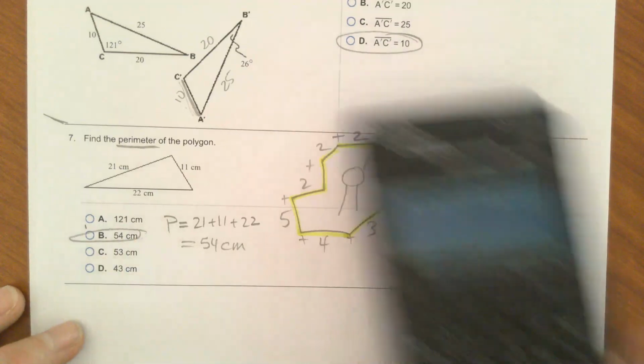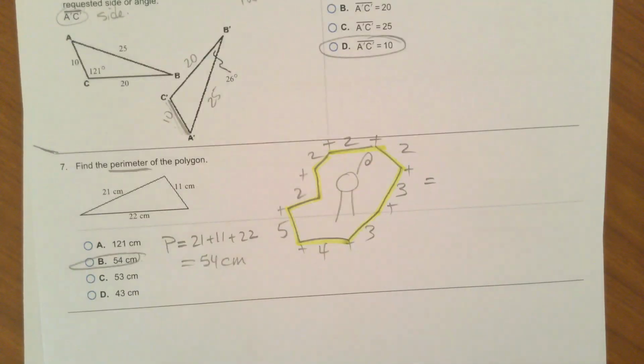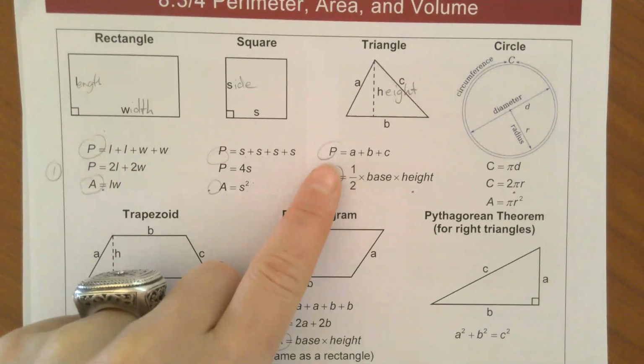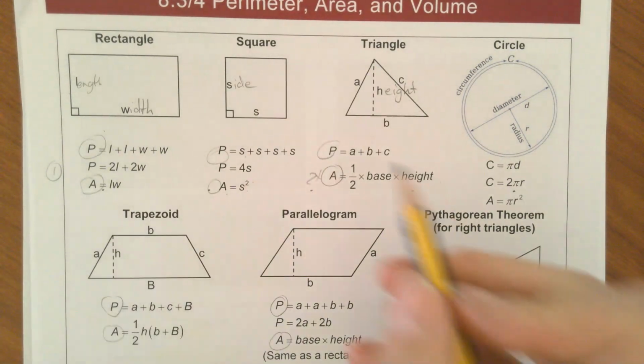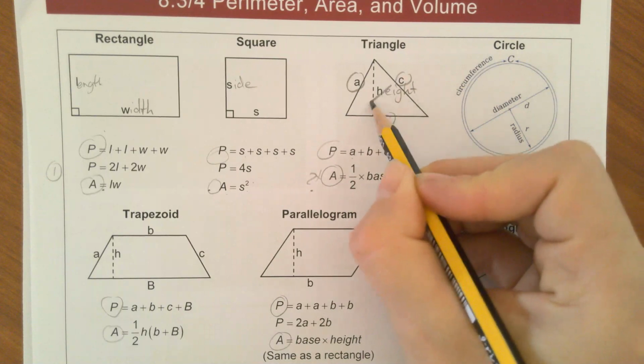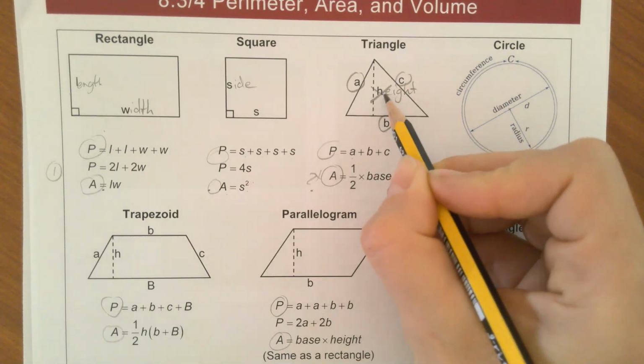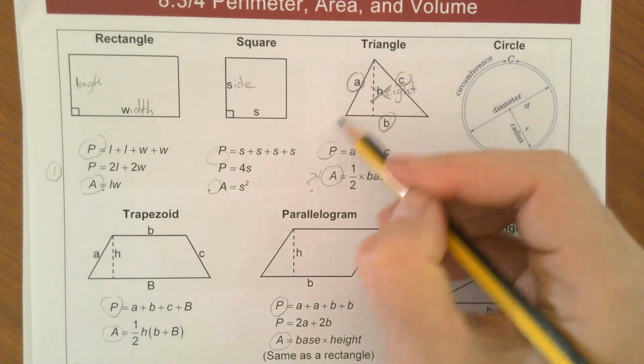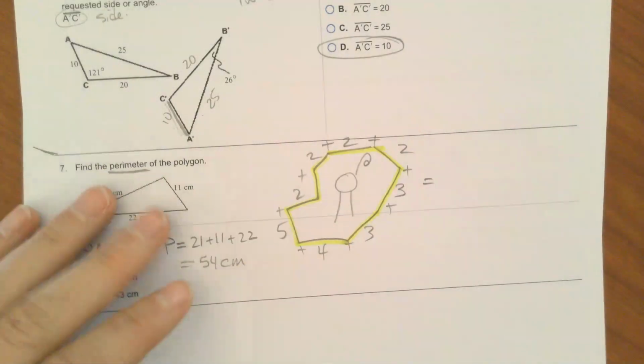Now if you forget, perimeter of a triangle is just A plus B plus C. A plus B plus C, not the height. You don't include the height in the perimeter. It's only like the corral, the fence. Okay.